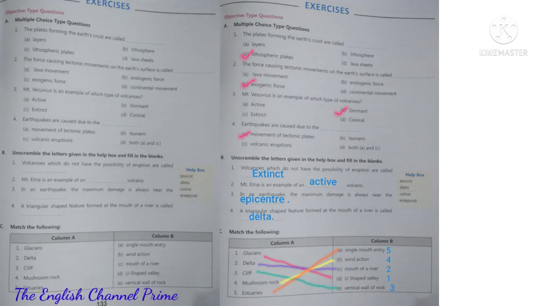Done, children? Next, C, match the following. Column A. Yes, first, glaciers, it can be connected to U-shaped valley. Second, delta is the mouth of a river. Third, cliffs are the vertical wall of a rock. Fourth, mushroom rocks are because of the wind actions. Fifth, estuaries are the single mouth entry.